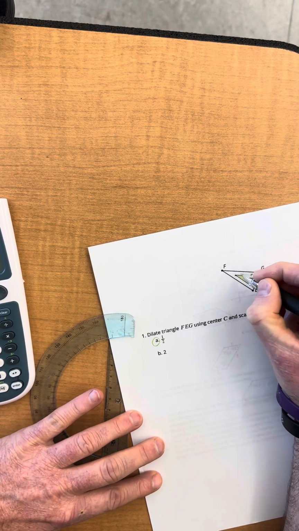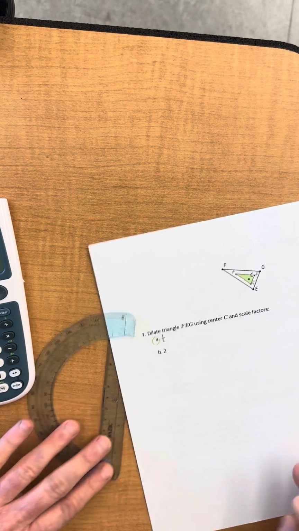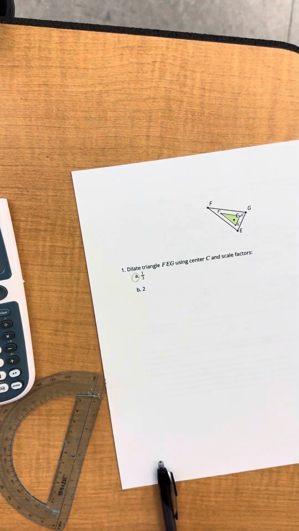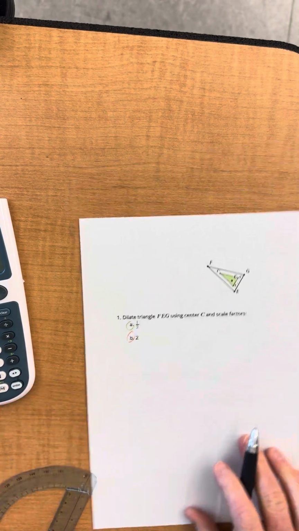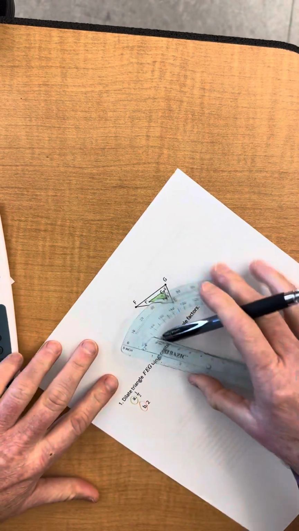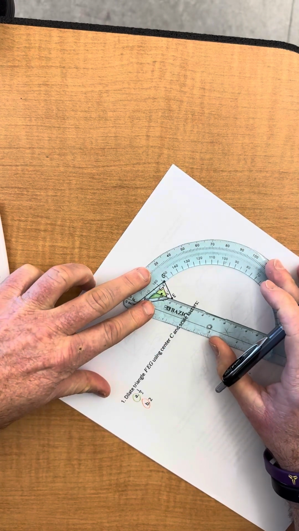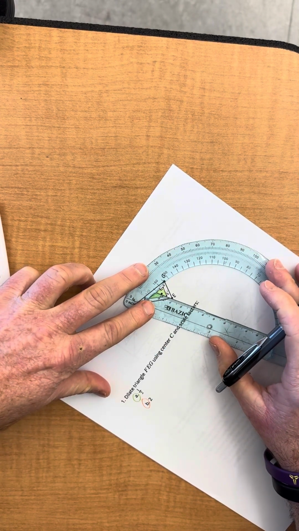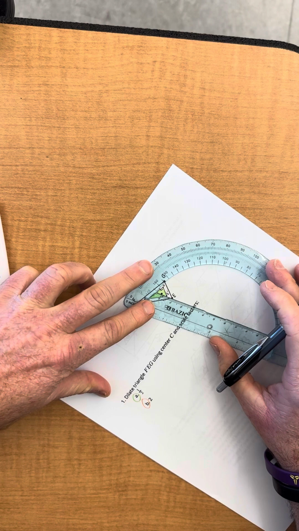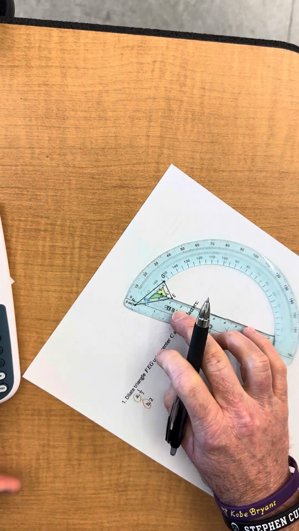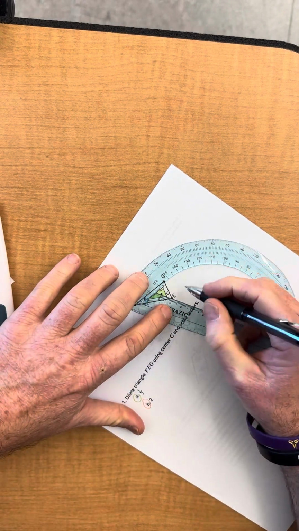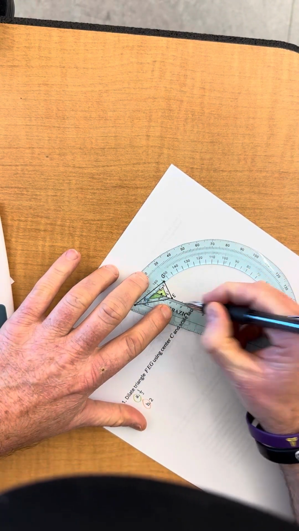We'll call this F prime. The second one we're going to do in orange. And you just need to measure from C to E. C to E is, I think we said it was 0.95. So 0.95 times 2. 1.9 is right there.